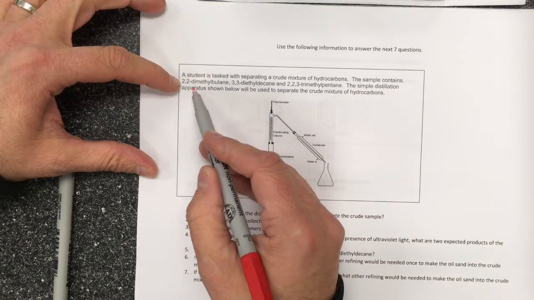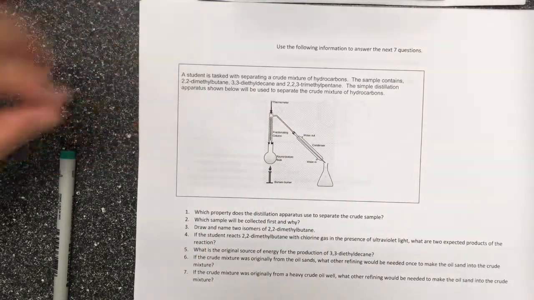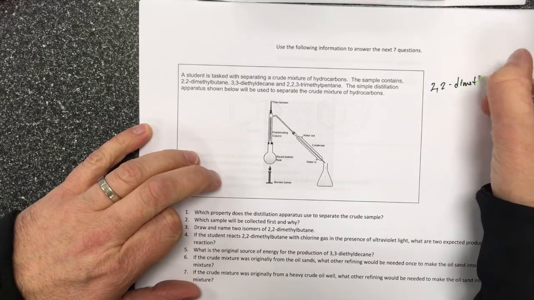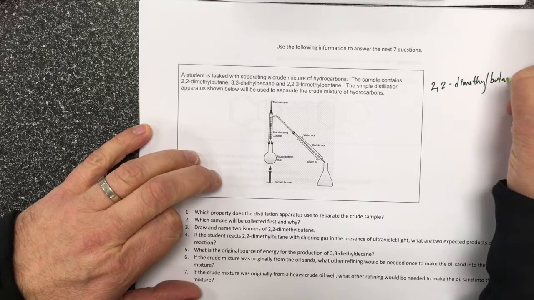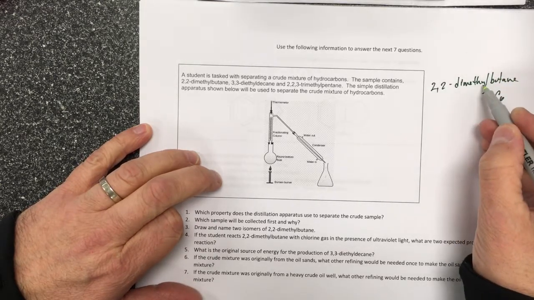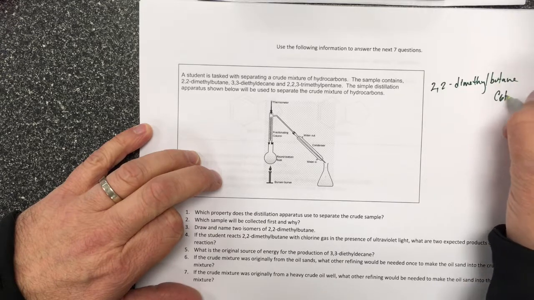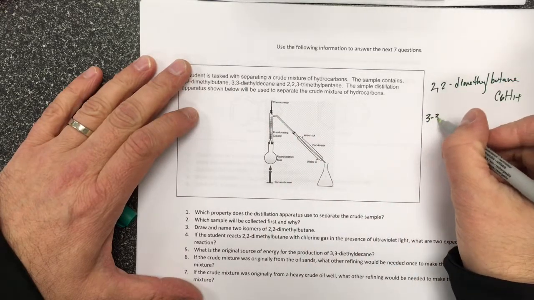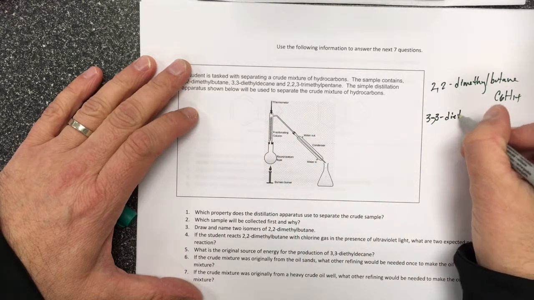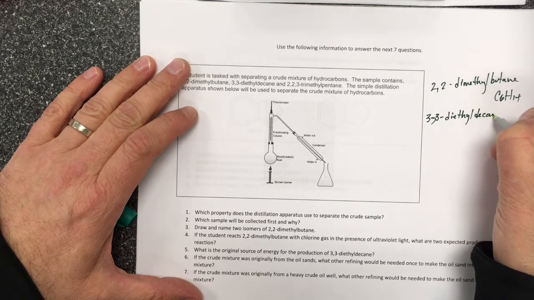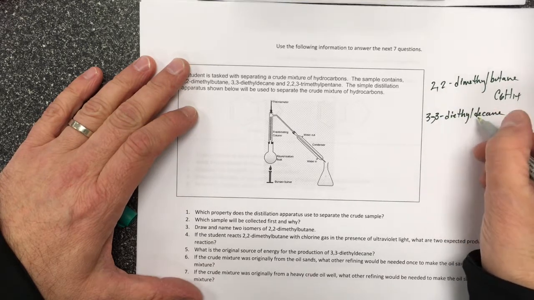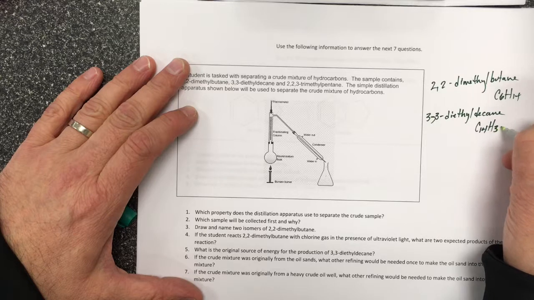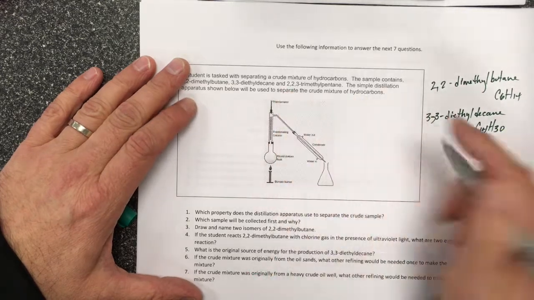The sample contains 2,2-dimethylbutane. It's saturated, so it's C6 because it's got 2 methyls and a butane, which is a 4, and so it's going to be H14. And then you've got 3,3-diethyldecane, and so decane's 10. And it's got 2 ethyls. So it's going to be C14H30.